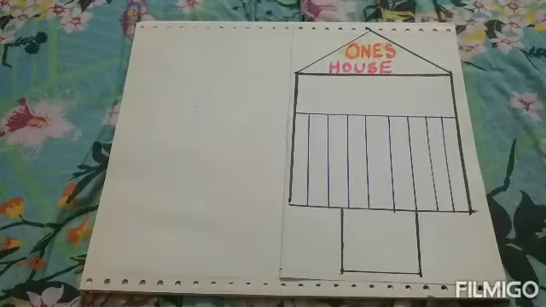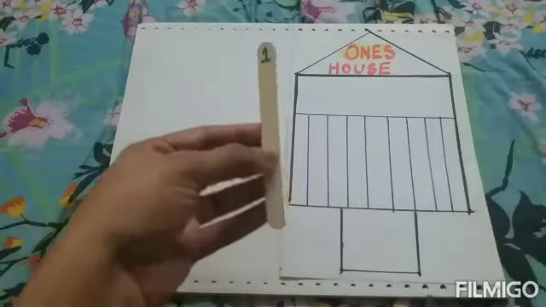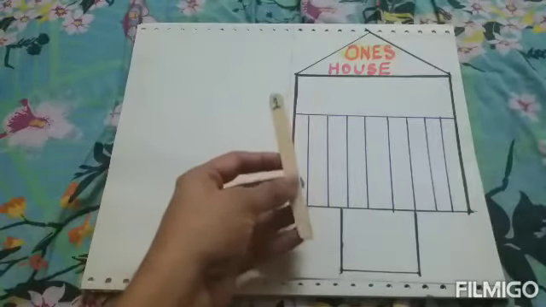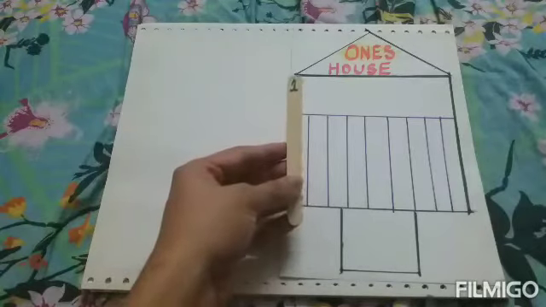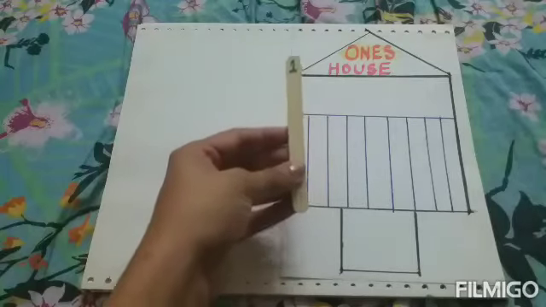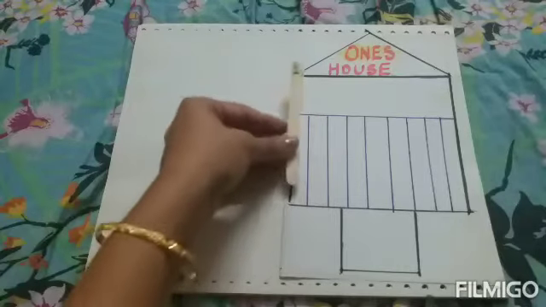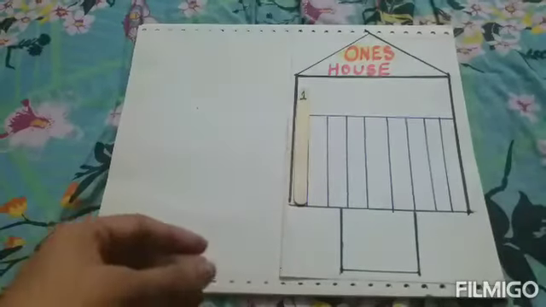Once upon a time, there was a house named One's House. It was a very small house and it had only 9 rooms. So, some people came there to stay in this house. The first person is the number 1. It came to One's house and asked, "Can I stay in this house?" One's house said, "If you have only 1 digit, then you can stay in one of the rooms." Then it said, "I have only 1 digit, so I can stay in one of the rooms."